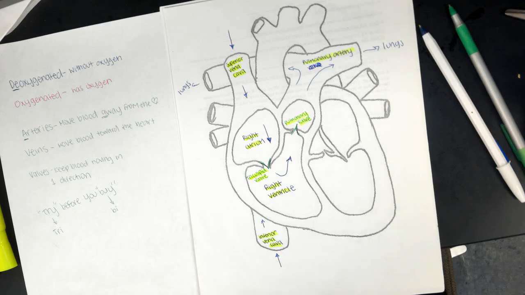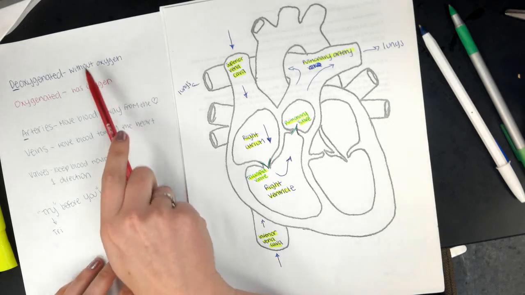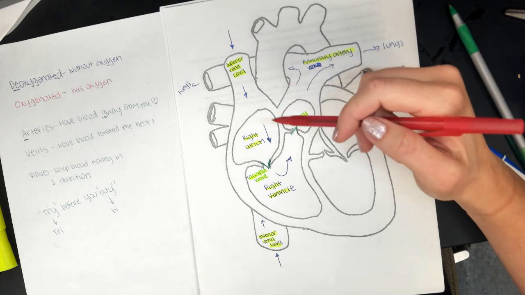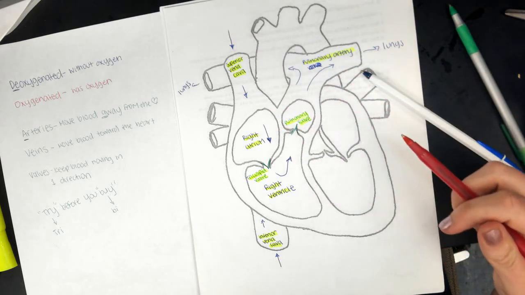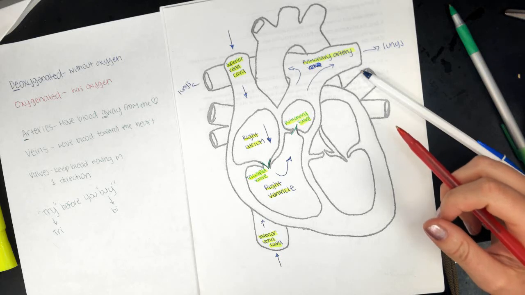Alright, in our last video we talked about deoxygenated blood. So this is blood coming from the body, making its way to the lungs so that it can get oxygen because it was without oxygen. I used blue to represent deoxygenated blood, but please recall from our previous activity that blood is never blue.